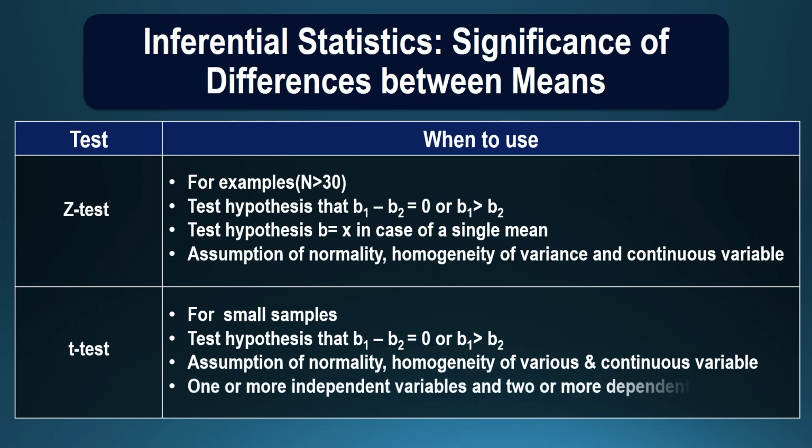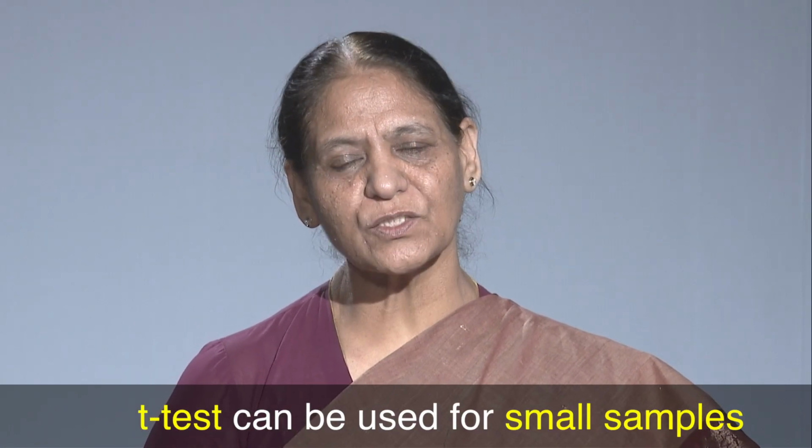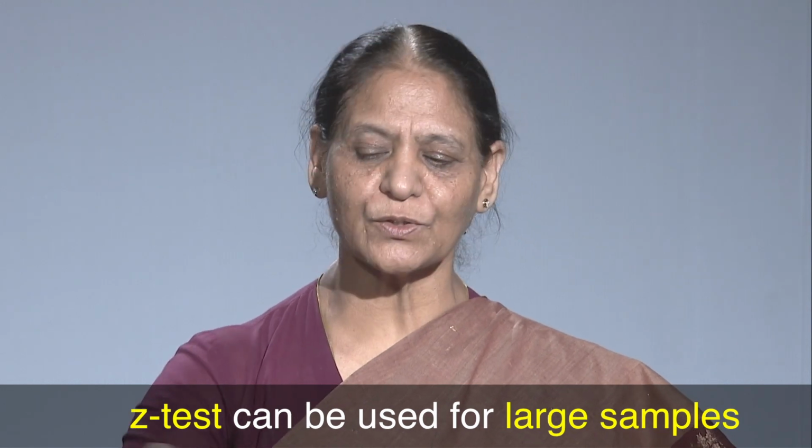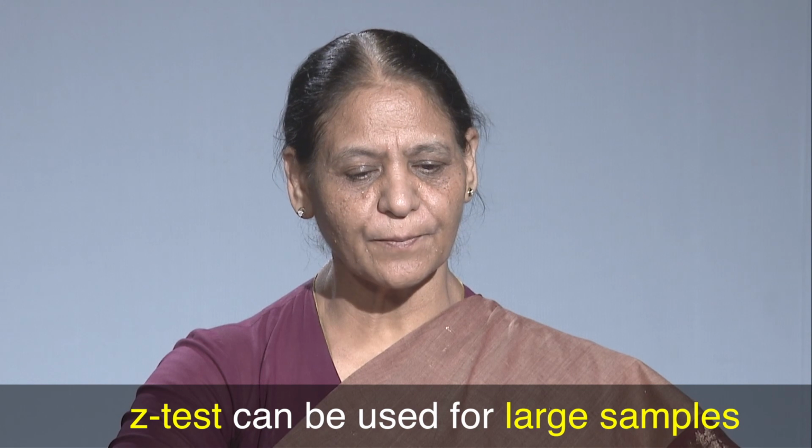And here, one or more independent variables and two or more dependent variables can be compared. So, t-test can be used in case of small samples. Z-test can be used in case of large samples.